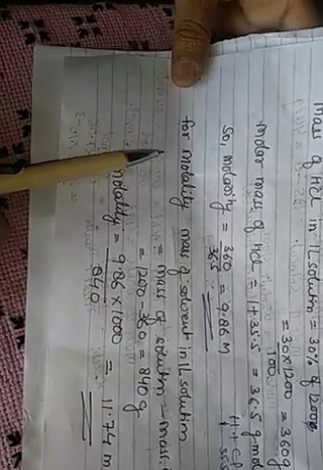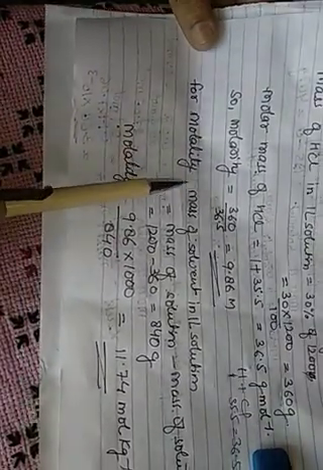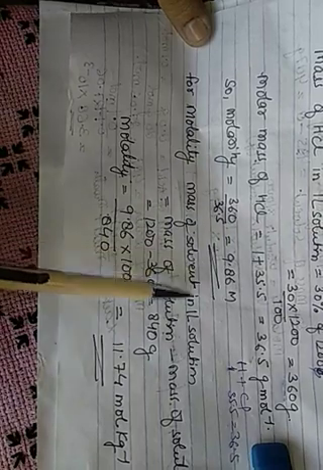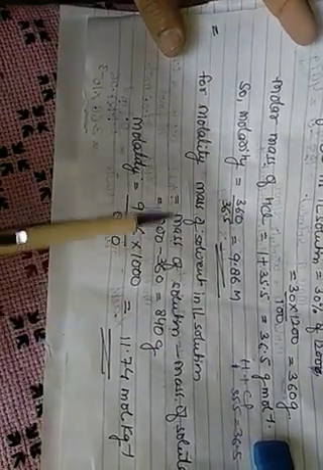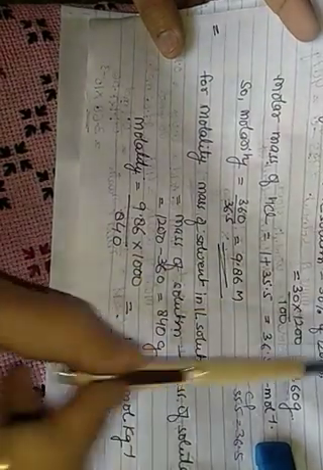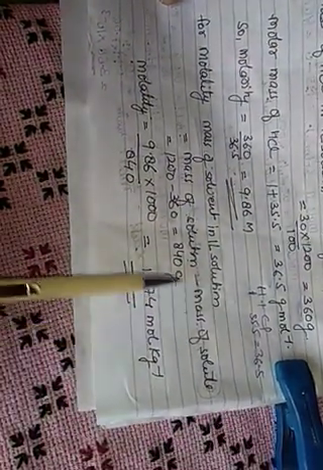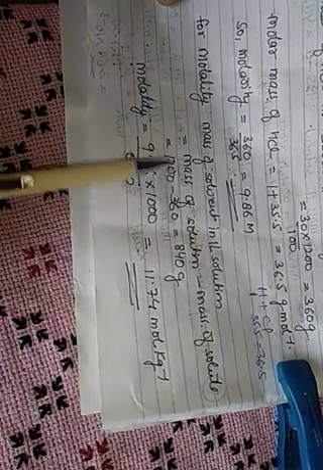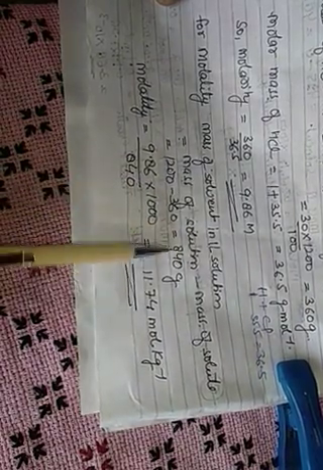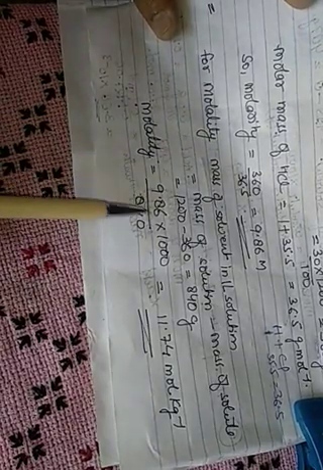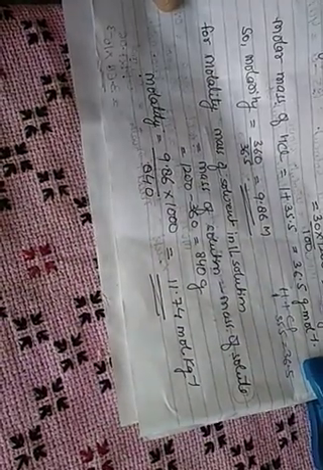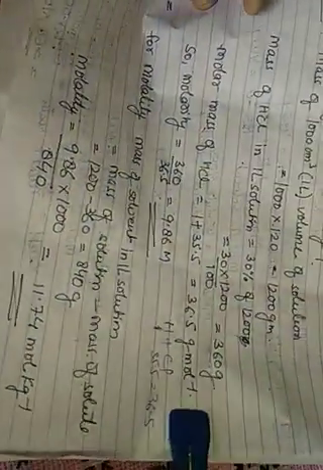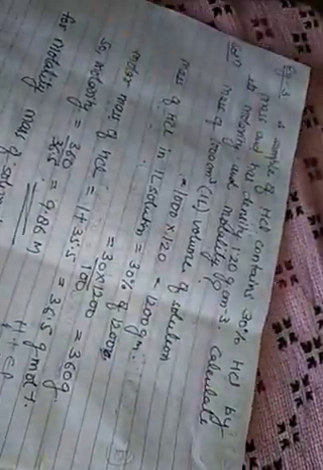Now for molality, you have to calculate the mass of the solvent in 1 liter solution. So mass of the solvent is equal to mass of the solution minus mass of the solute. Total mass of the solution is 1200 gram and mass of the solute is 360 gram. So when you subtract this, you will get 840 gram. Now molality will be equal to 9.86 upon 840 into 1000, that will equal 11.74 mole per kilogram. So this is the easiest way to calculate molarity and molality, and you will be getting this type of question in this format in competitions.